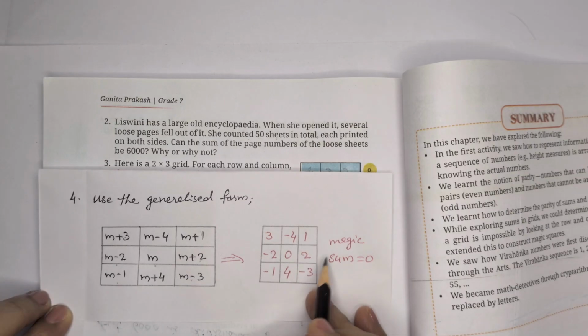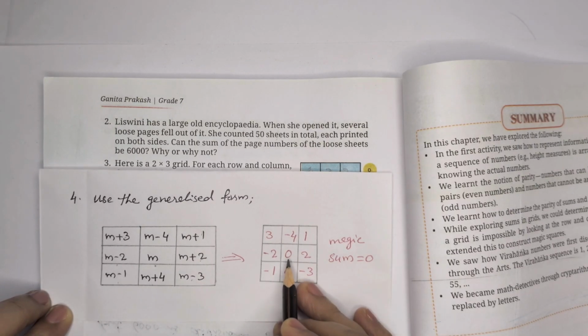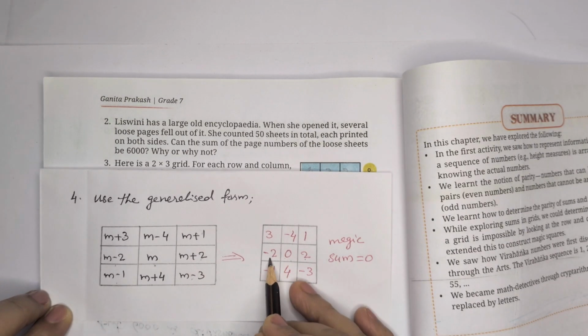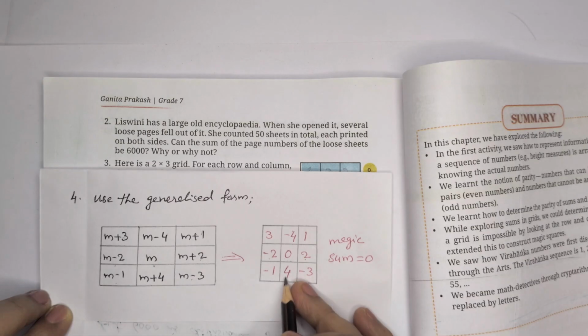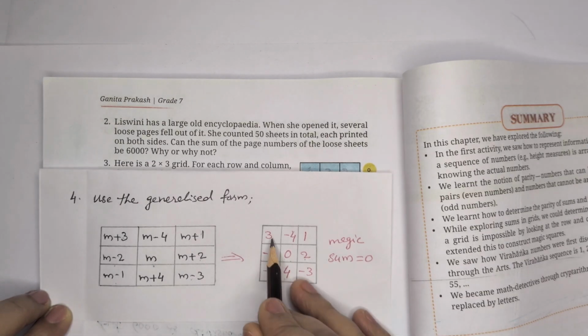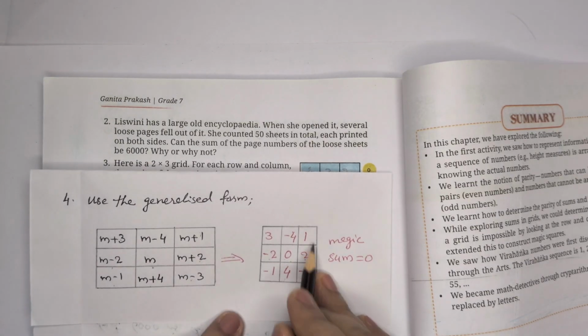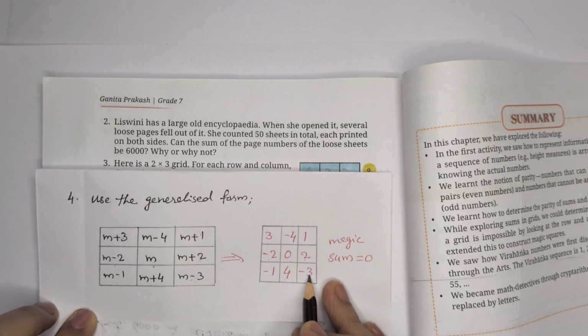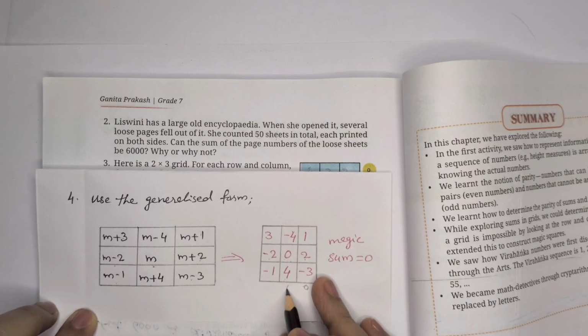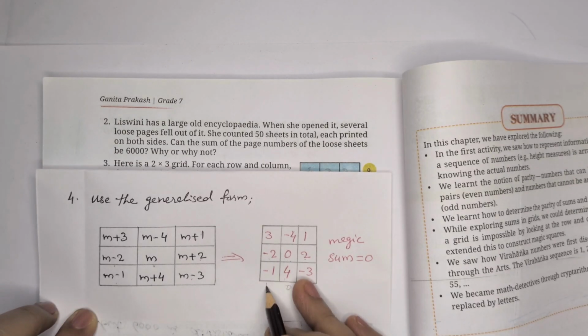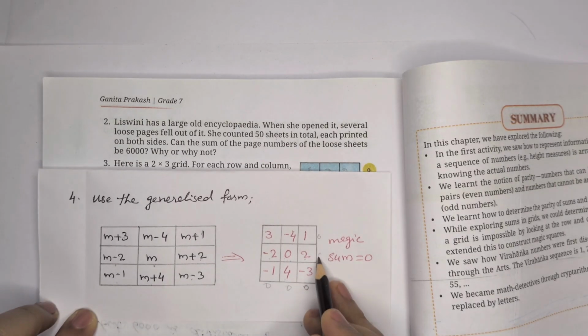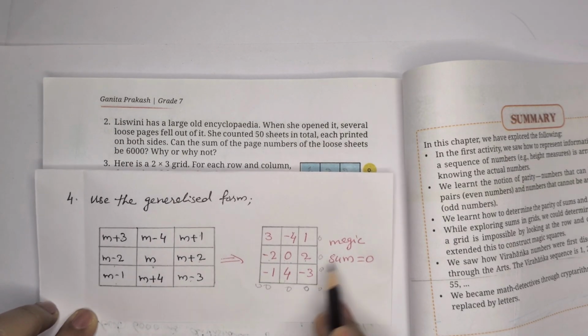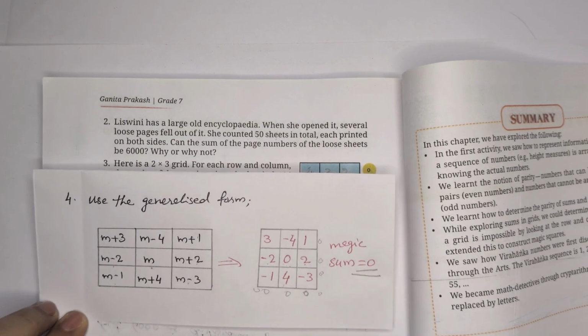So put 0 at the center. 0 plus 2, 2, 0 minus 2, minus 2, 0 minus 4, minus 4, plus 4, 1, minus 1, minus 3, 3. So everywhere we look, we can see the sum is 0. 1 plus 2, 3, 3 minus 3, 0. Minus 4 plus 0 plus 4, 0. 3 minus 3, 0. Here also, the same way, everywhere we are getting 0. So the magic sum is 0.